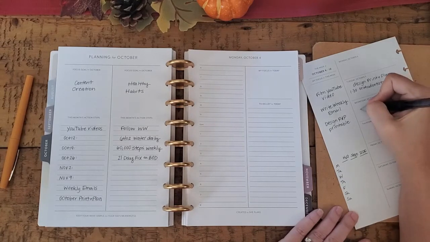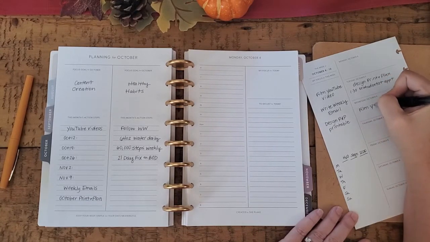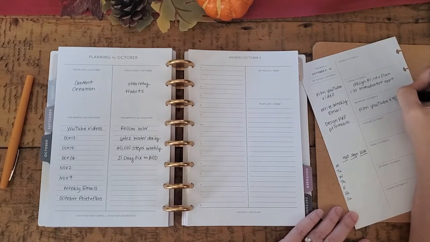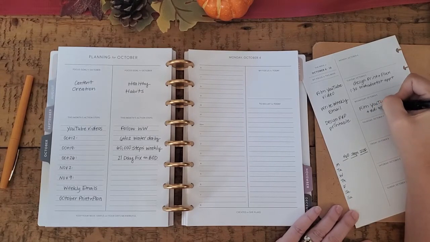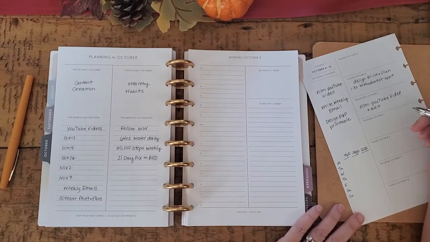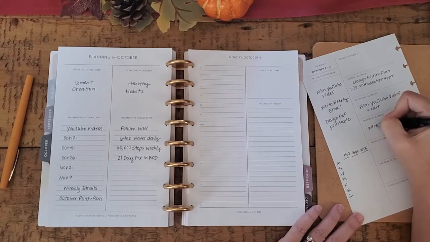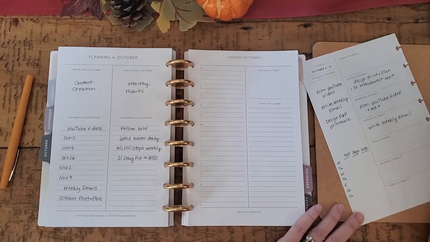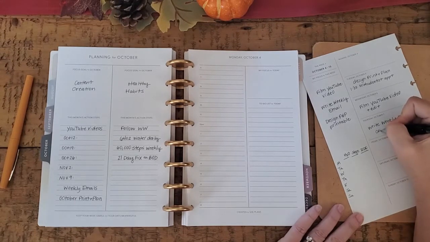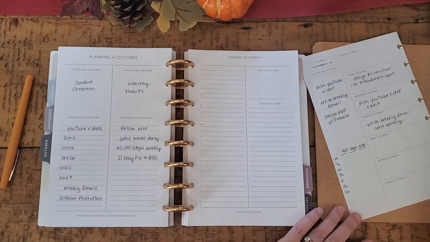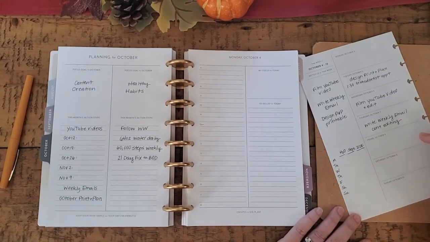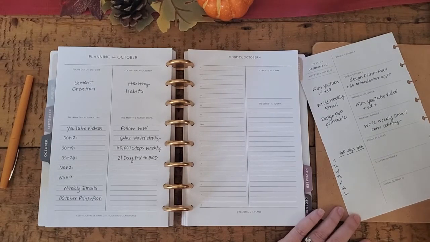So design. And then Wednesday we're going to film and edit. And then Thursday we will write the weekly email and continue editing. Usually I start the day that I film, but it usually bleeds into the next day. So then, as I said, Monday and Friday are at home days.